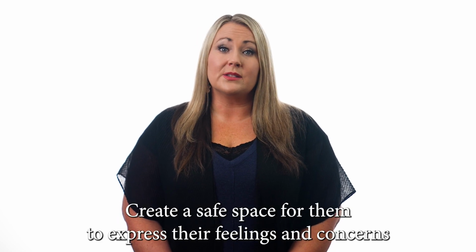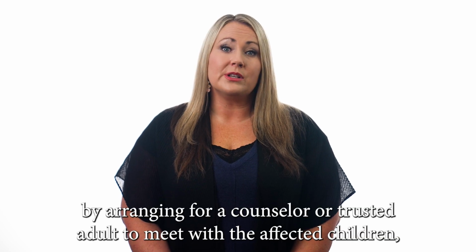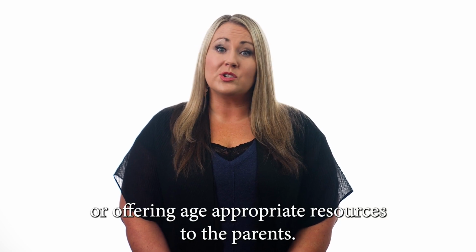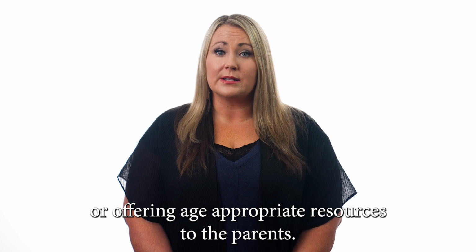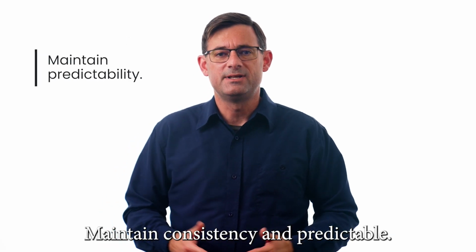Create a safe space for them to express their feelings and concerns by arranging for a counselor or trusted adult to meet with the affected children or offering age-appropriate resources to their parents. Number 9, maintain consistency and predictability.